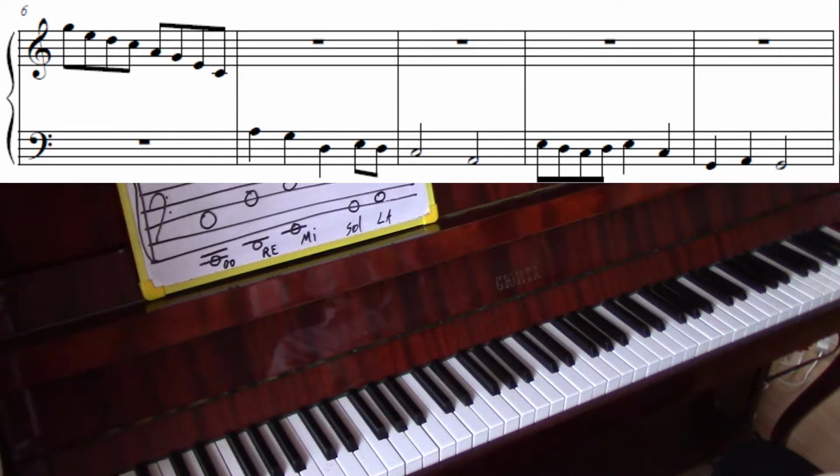Sol, mi, re, do, la, sol, mi, do. Sol, mi, re, do, la, sol, mi, do. And if we go in reverse, do, mi, sol, la, do, re, mi, sol. So measure 6, once again. Sol, mi, re, do, la, sol, mi, do.